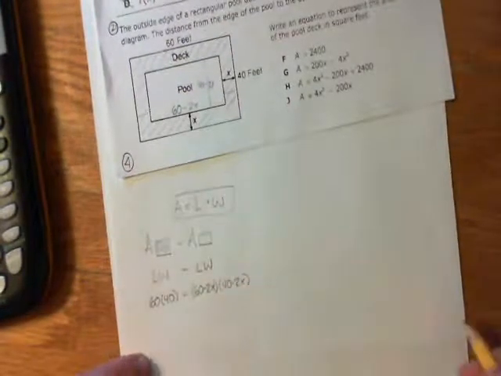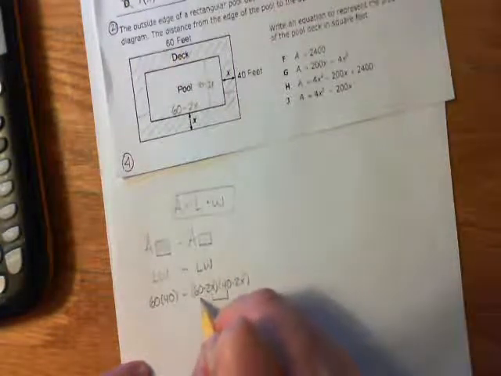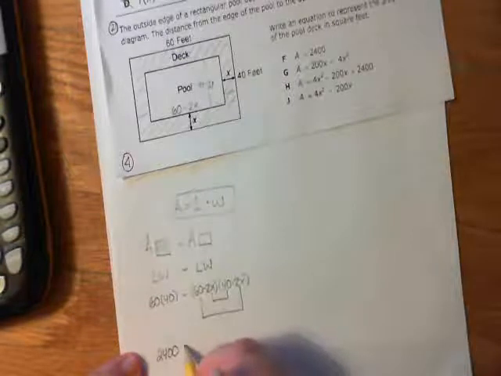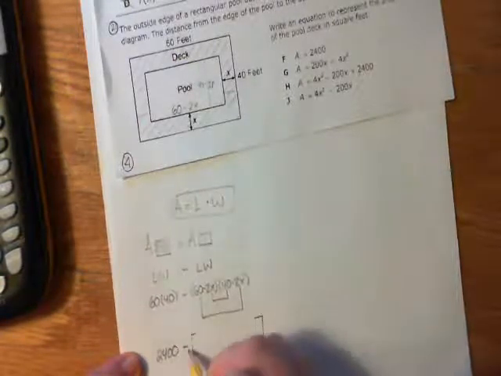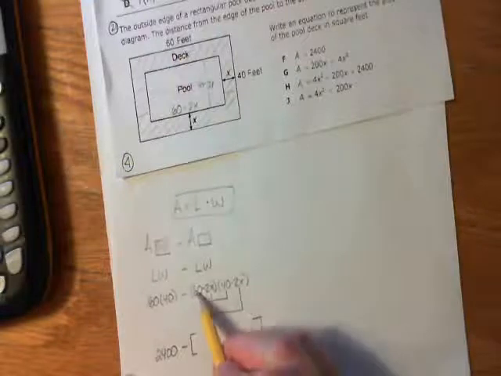Alright. So now that we have that, we can use FOIL, which we learned in class. So first we're going to multiply, so it would be 2400. I'll put the minus here and I'll put a big bracket because I'm going to FOIL first and then I'm going to distribute the negative. Remember FOIL?